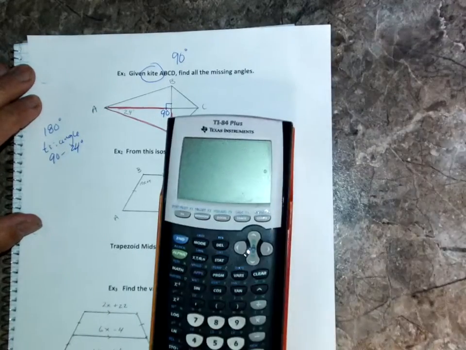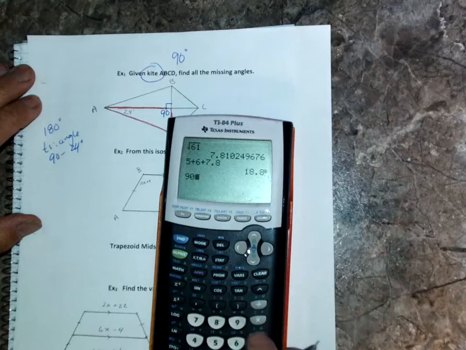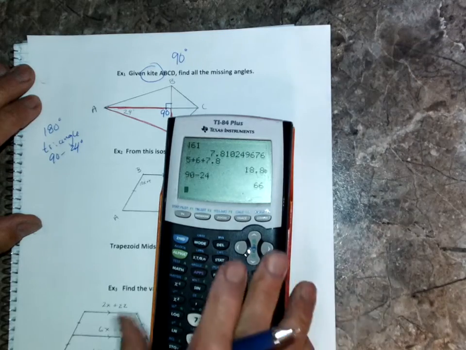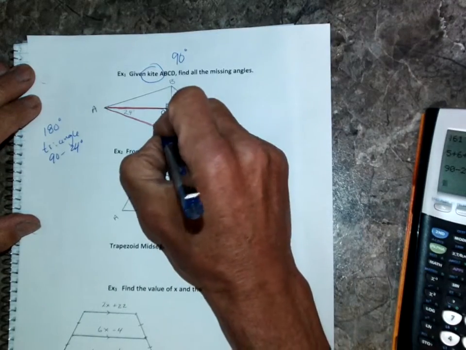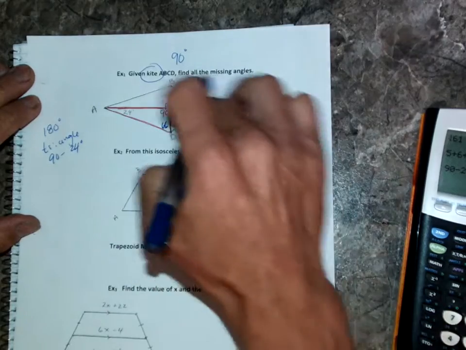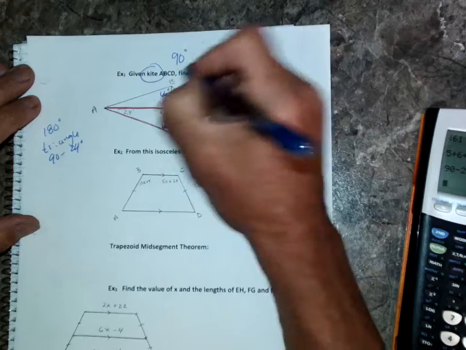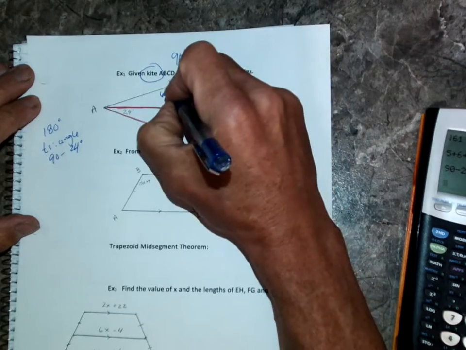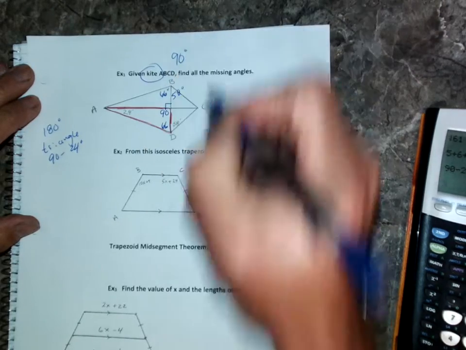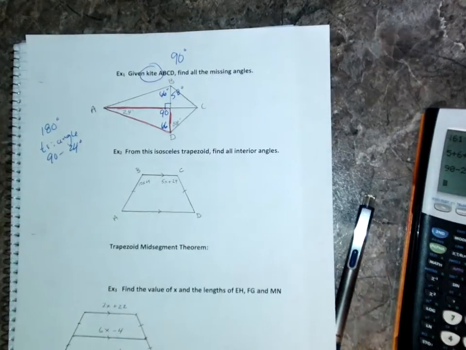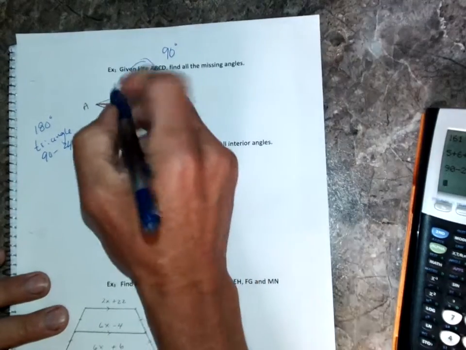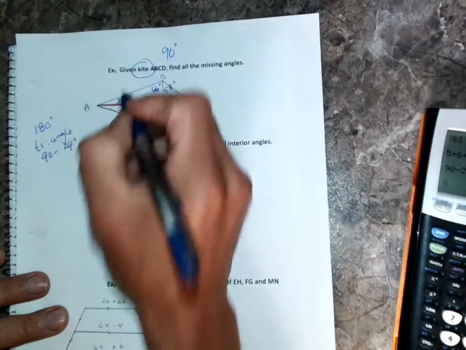Use my calculator. What is 90 minus 24? And I get an answer of 66. Okay, so this is 66 degrees. So because these angles are equal, then this is also 66 degrees. This is also 58 degrees. Okay, awesome. Since these angles are equal, 24, 24, because they're bisected.